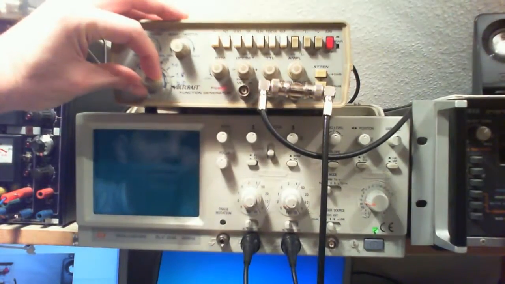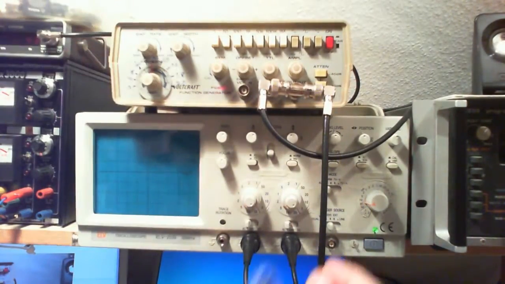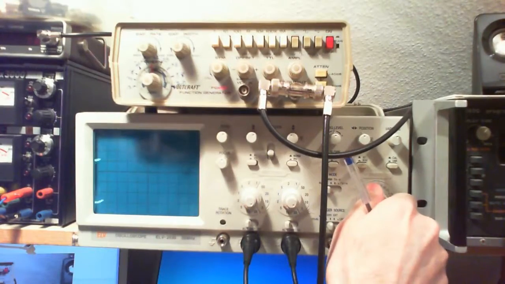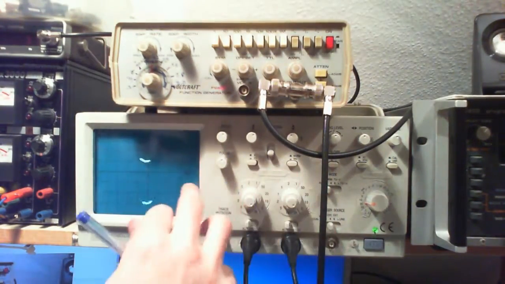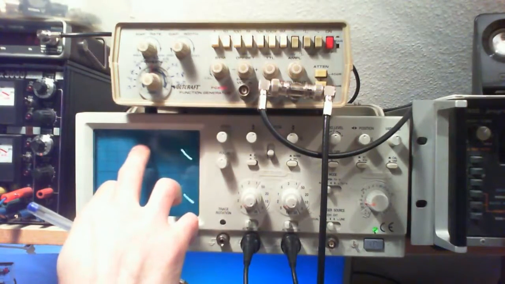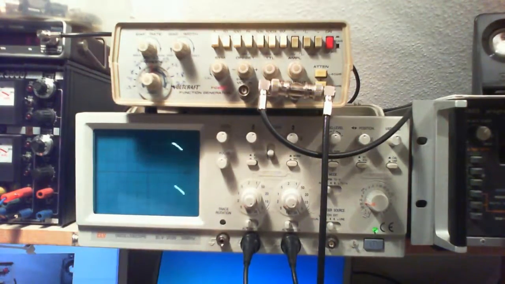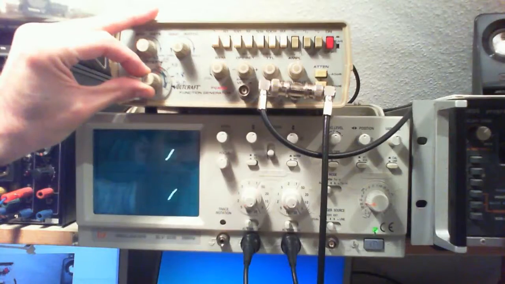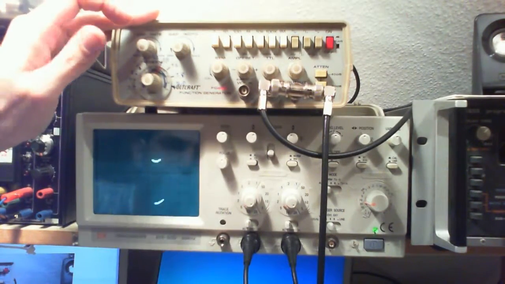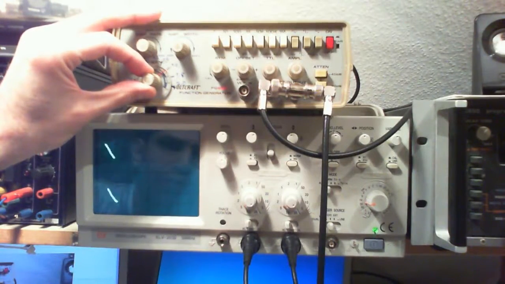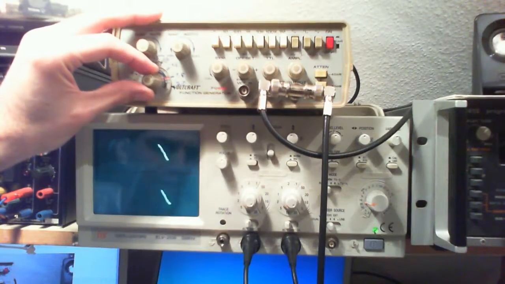If I go over to 12 hertz or so, the output is at about the same thing. 12 hertz would be 9 volts. About 14 hertz, the output doesn't change much. 18 hertz.